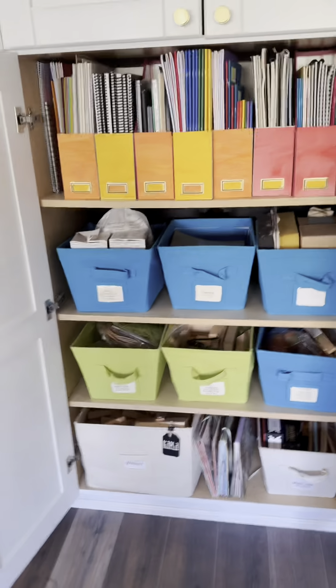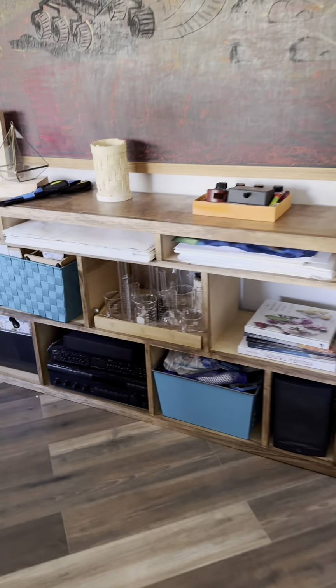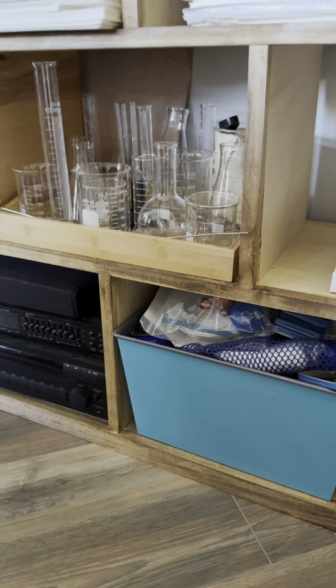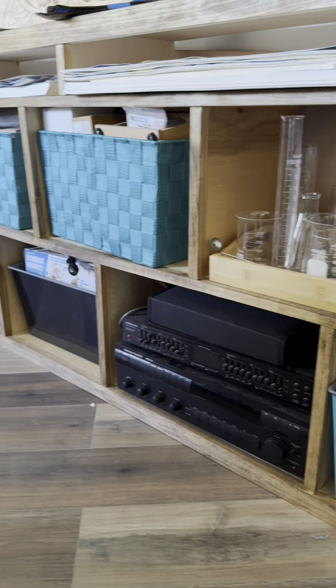And that's one place that we keep a lot of our open bins. Here is another place that we keep our open bins as well. And these bins mostly house our chemistry and our physics materials.